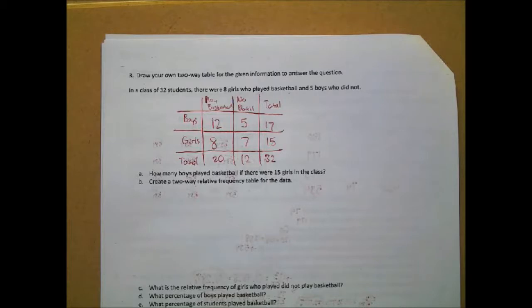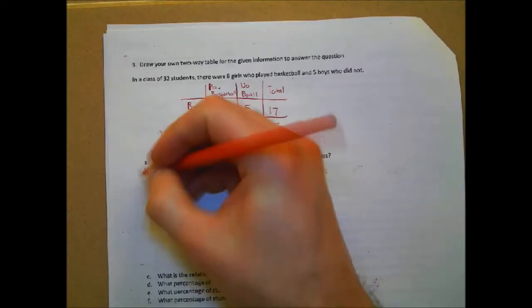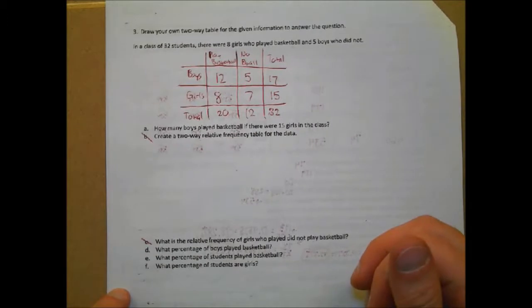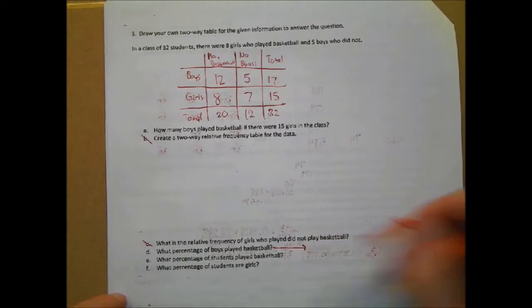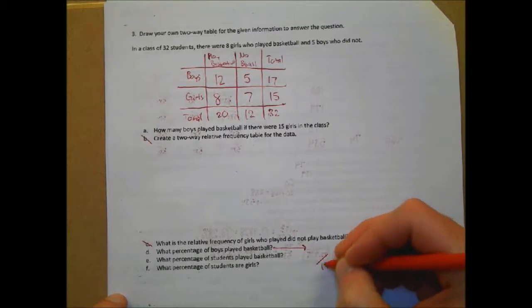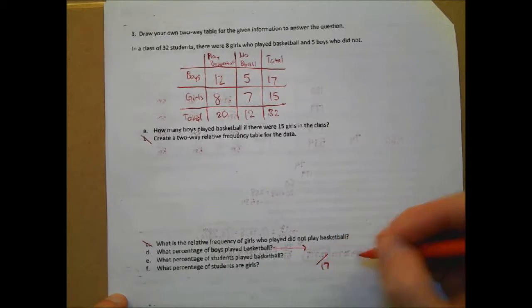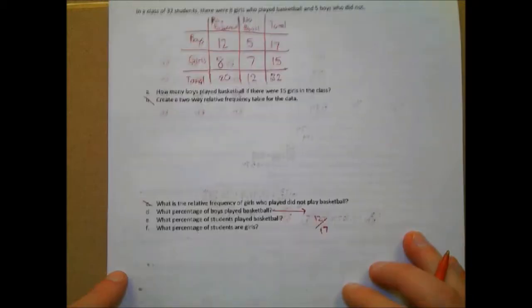So let's skip, again, I'm not going to worry about this frequency table. We'll skip C as well. Let's just skip down to D. What percentage of boys played basketball? So what's going to be our denominator here for the percentage of boys that played basketball? 20. How many boys were there total? How many boys were there? Yeah. There were 17. And then how many of them played basketball? 12, yeah.